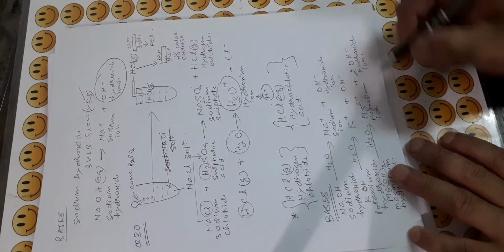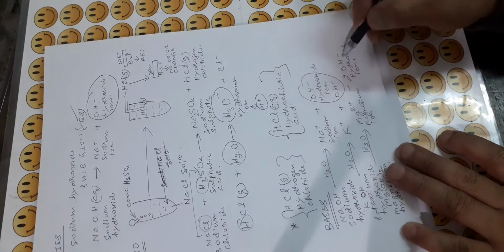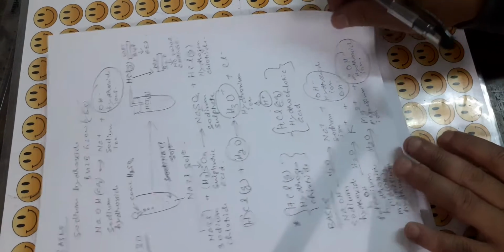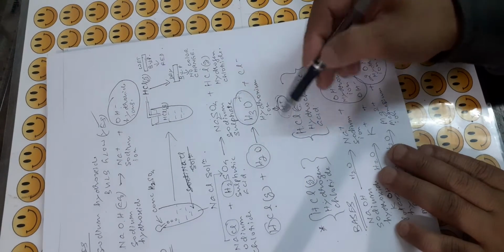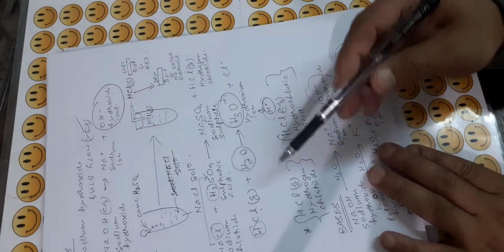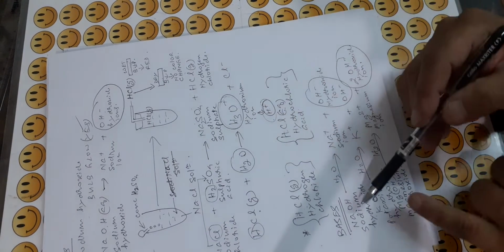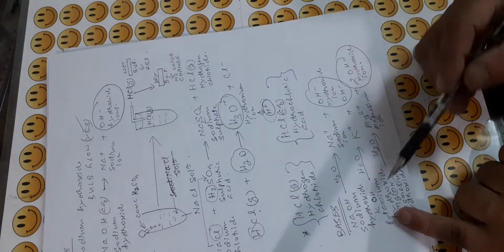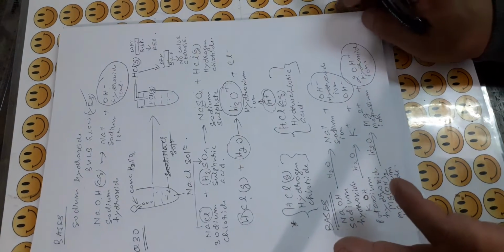So what did you learn today? When you dissolve any base in water, all of them release the same thing, hydroxide ion. When you dissolve any acid in water, you get hydronium ion or hydrogen ion. So the difference is acids release hydrogen ion or hydronium ion in water. Bases release hydroxide ion in water. So that is the basic difference in the definition of acids and bases.